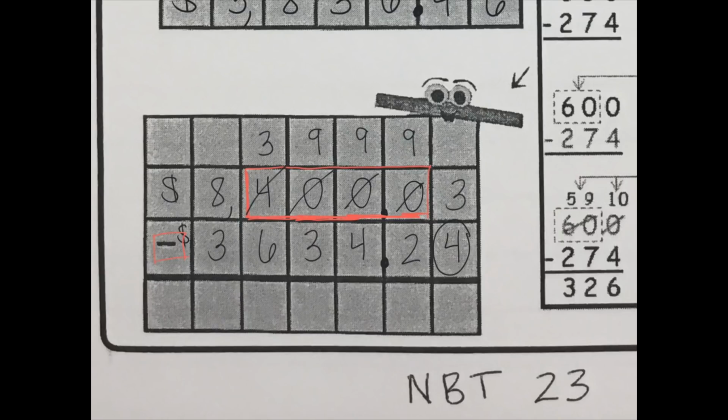Now that I have taken my 10 away with my box trick, I can add 10 to the hundredths place. So if I cross out my 3 and add 10, I get 13. Now I can subtract. 13 minus 4, now I have more on the top.